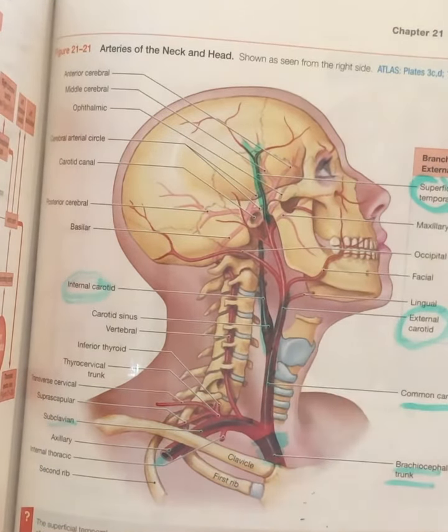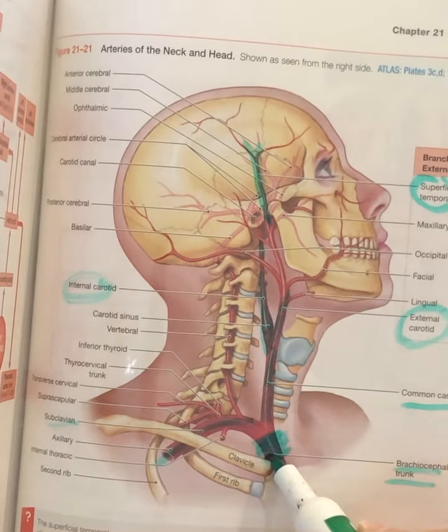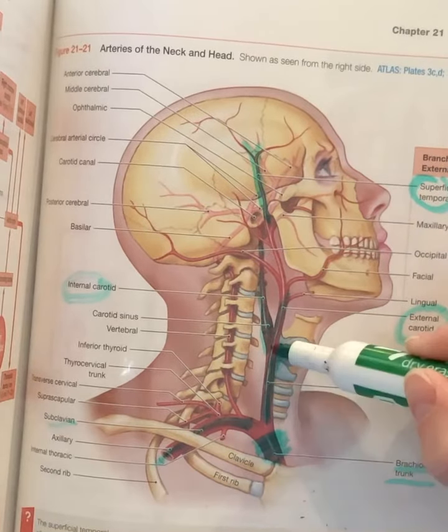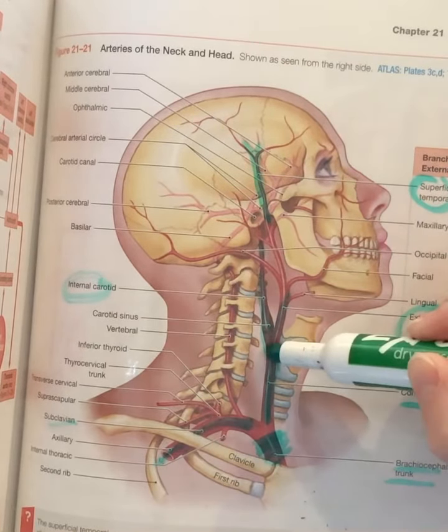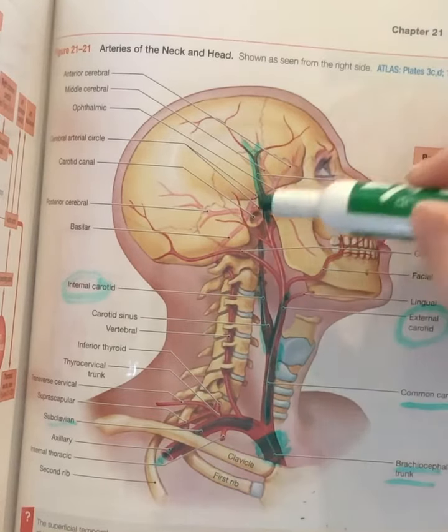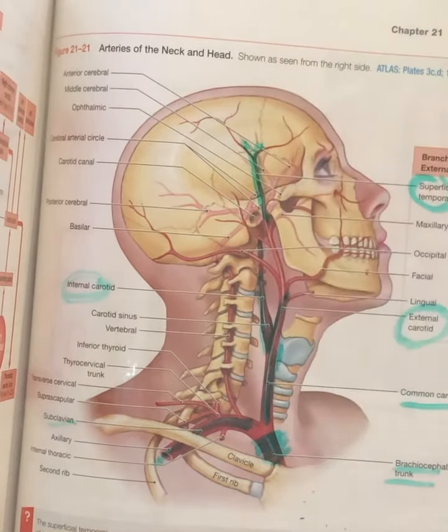The internal carotid goes up into the head and we lose track of it because it's going directly into the brain. All right, so those are the blood vessels that we can see associated with this picture. So brachiocephalic splits into the subclavian and the common carotid. The common carotid splits into the internal and external, and then one of the branches of the external is your superficial temporal artery.